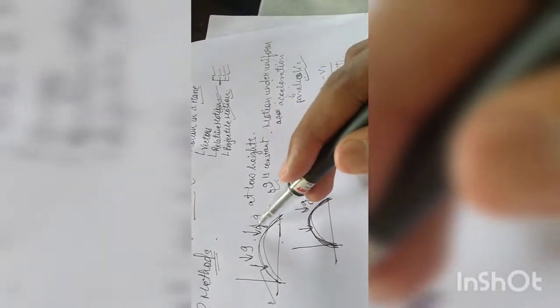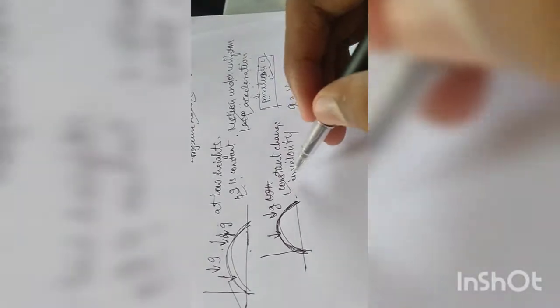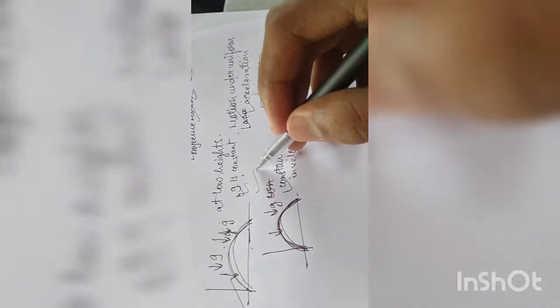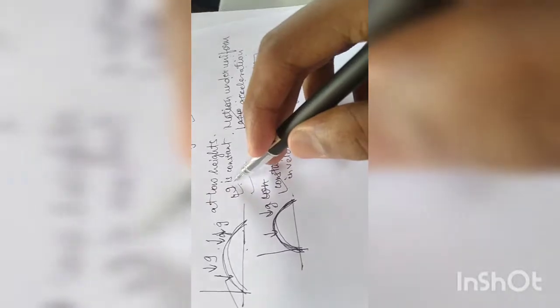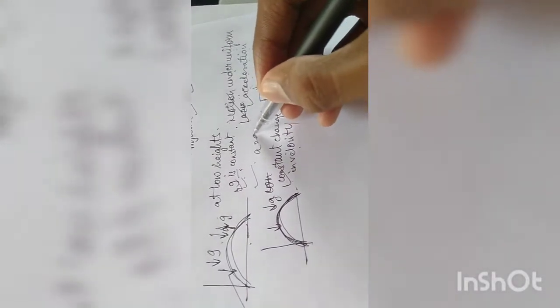I repeat once again, the motion at constant or uniform acceleration forms a parabola, and this is called projectile motion. In projectile motion at low heights g is constant, in the sense a equals g.